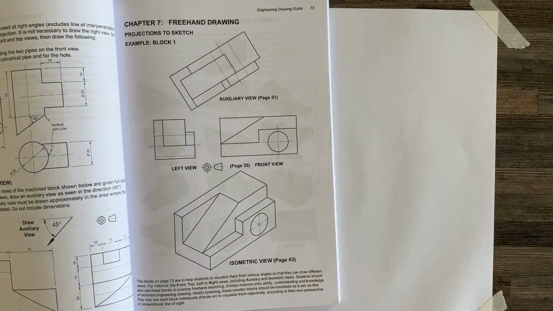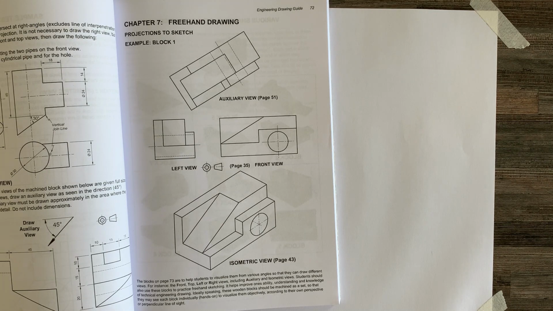So why do we have to learn freehand sketching? There are lots of different ways of doing engineering drawings. I'm teaching you how to do drawings with drawing equipment, with drawing boards, with protractors and compasses. So that allows you to do a really accurate scale drawing, which is very useful because it gives you a nice sense of proportion.